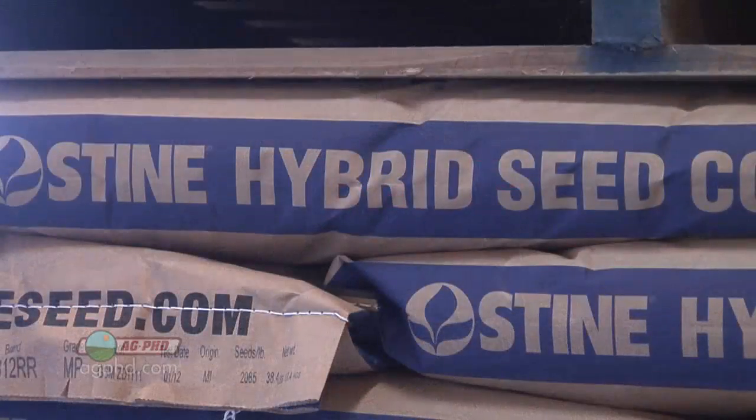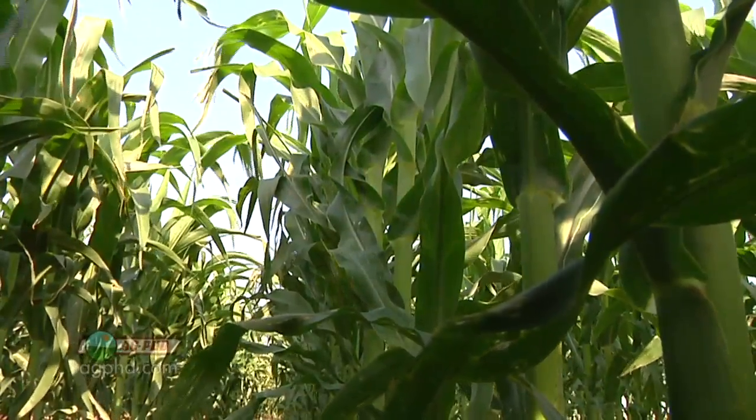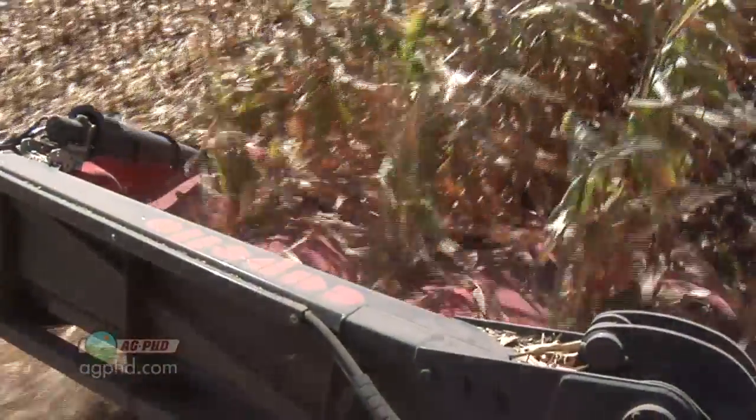Well, the other thing it does is it lets farmers pick better hybrids. They can find out, wow, this hybrid does good in this soil type, but when we got into this other soil type out in the field, it didn't succeed.